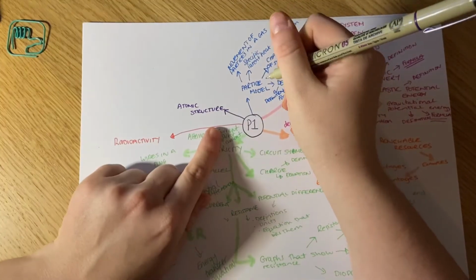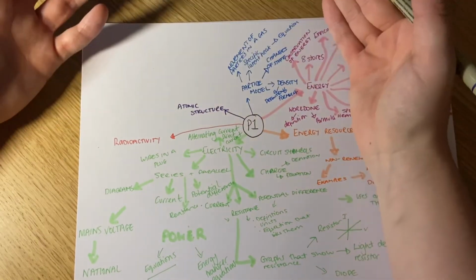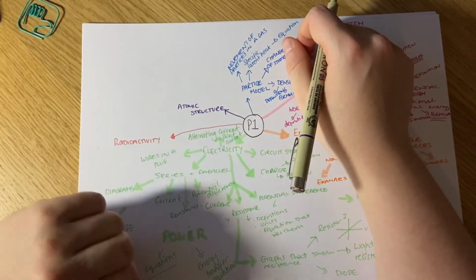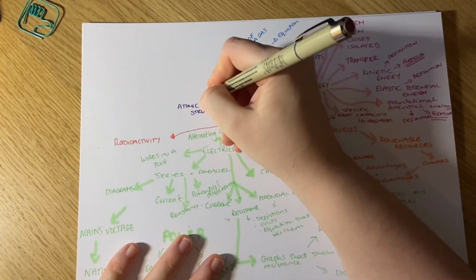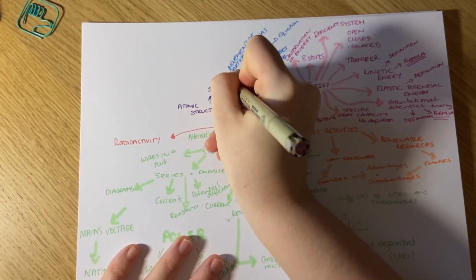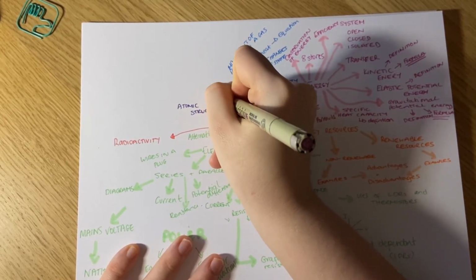Now, atomic structure is a real mix of stuff. It's a real mix of things that you will know really, really well, and there are some bits in there that you're probably going to have to go away and revise. So, structure of the atom is the first thing you need to know, okay? And I've put that as a separate one because you can just draw a diagram and label it.